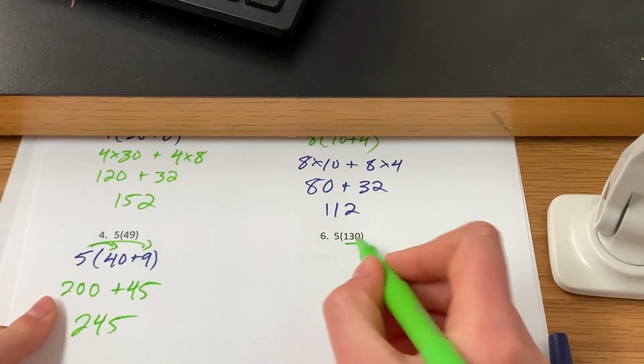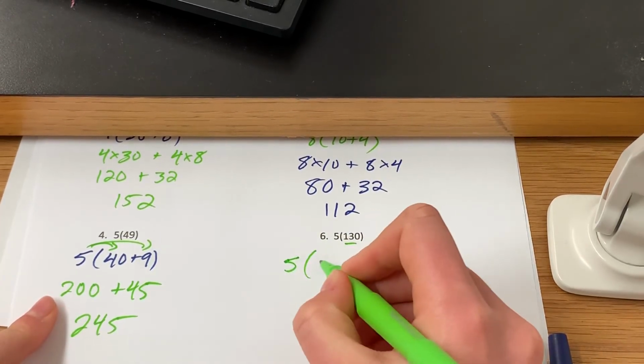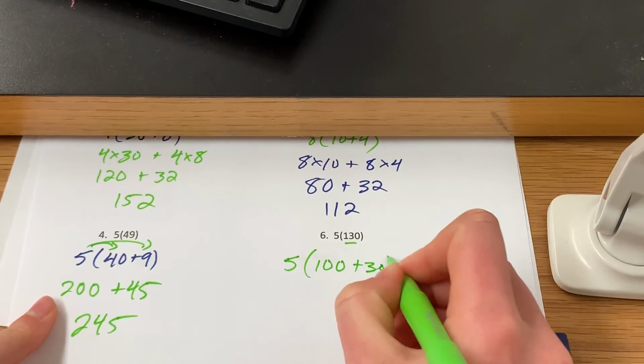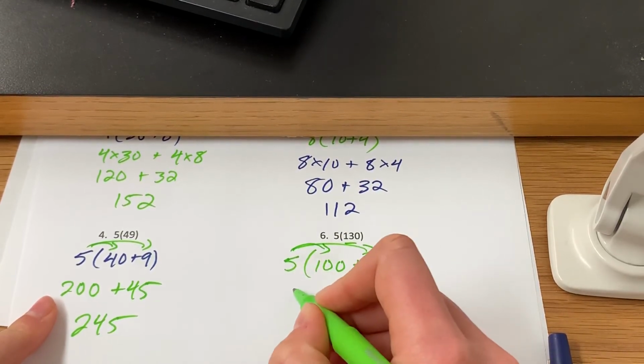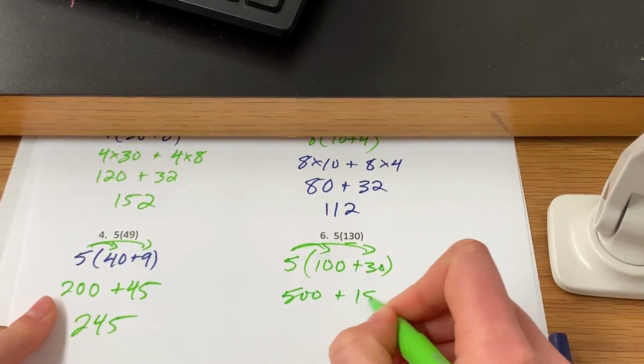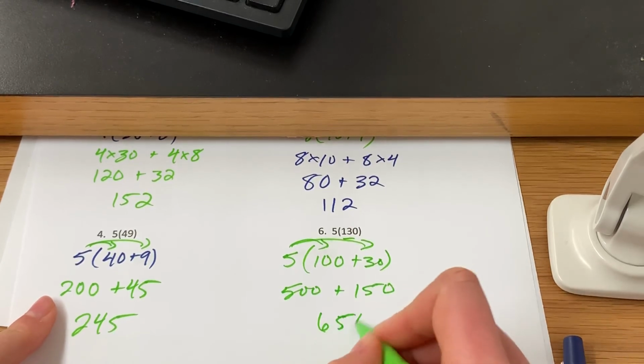Let's take a look at a 3-digit number. We're going to do the same thing. This is just 100 plus 30. So I'm going to multiply in. 5 times 100 is 500 plus 150 is 650, and you're done.